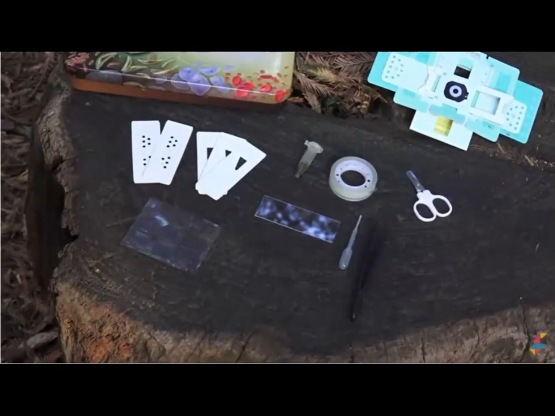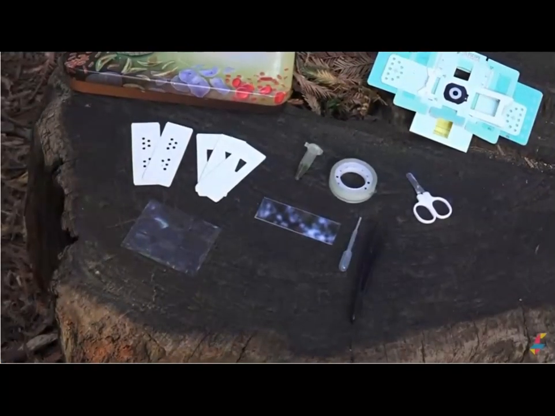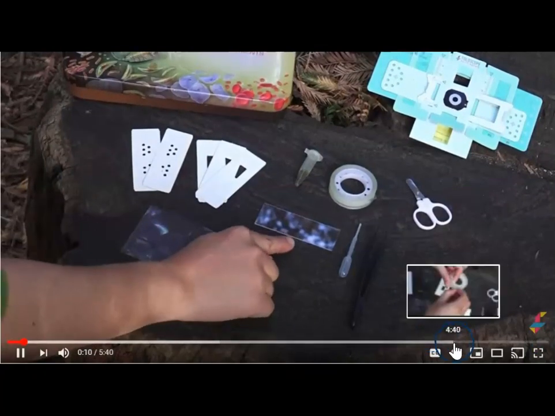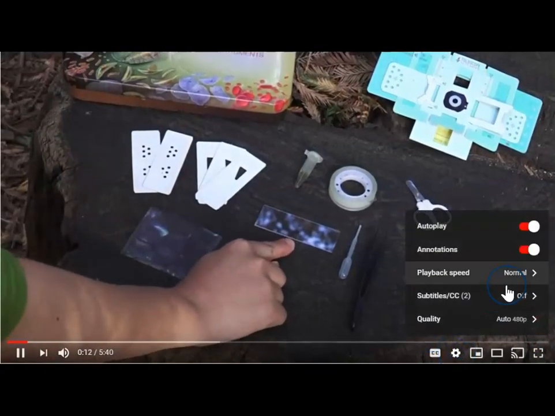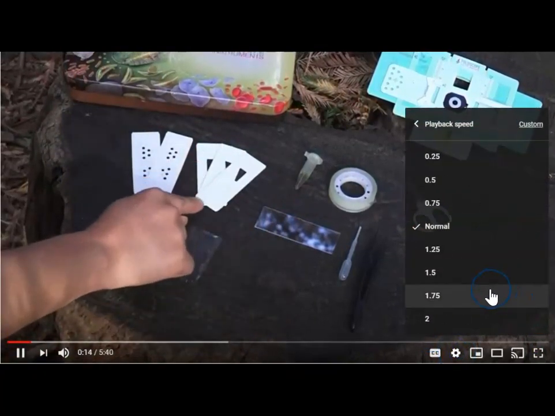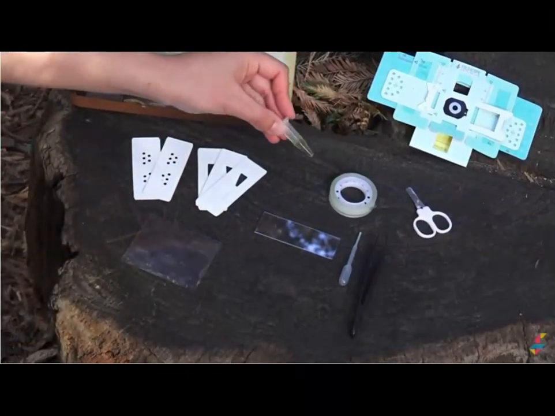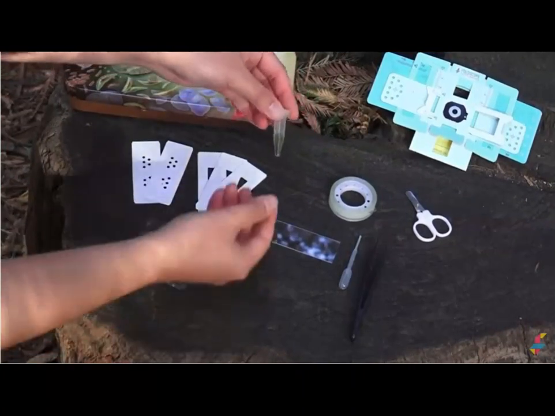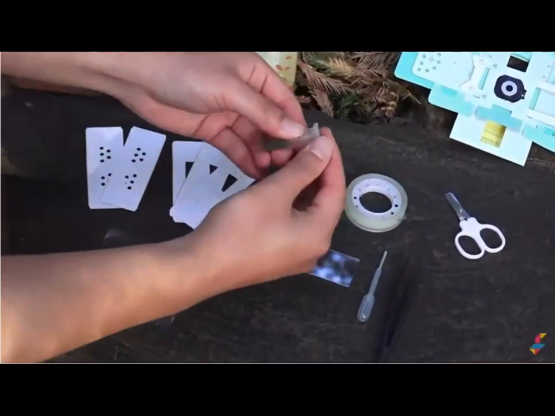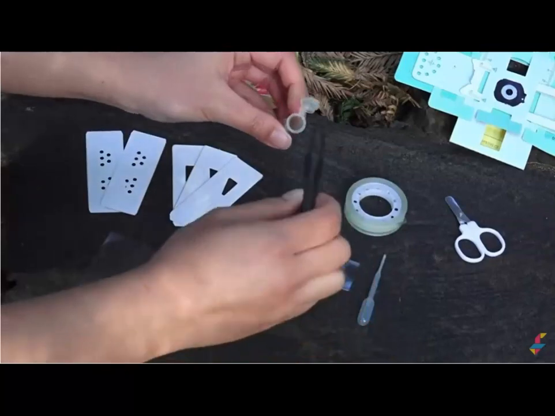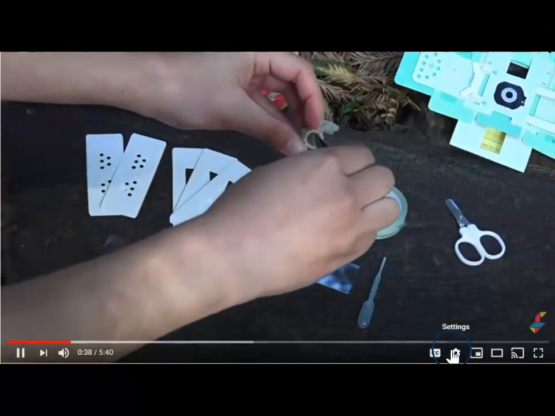Let's practice preparing your own slides. First, I'm going to show you how to prepare one with a glass slide, and then I will also show you how to prepare your paper slides. I have here some water and algae sample that I took when I was going out with my friends at a picnic. So let me just take a little bit of sample here.